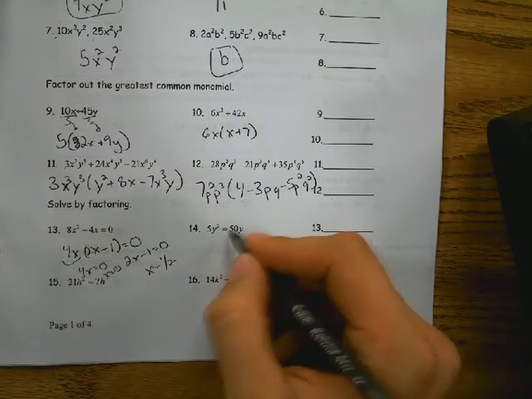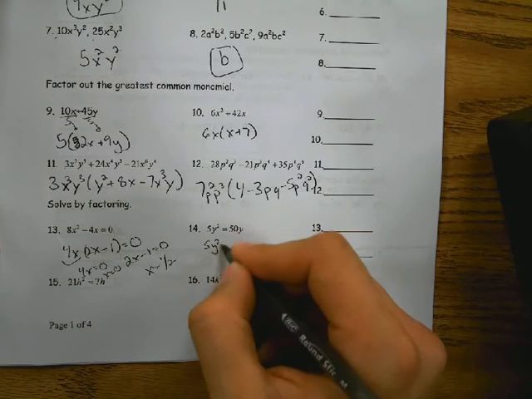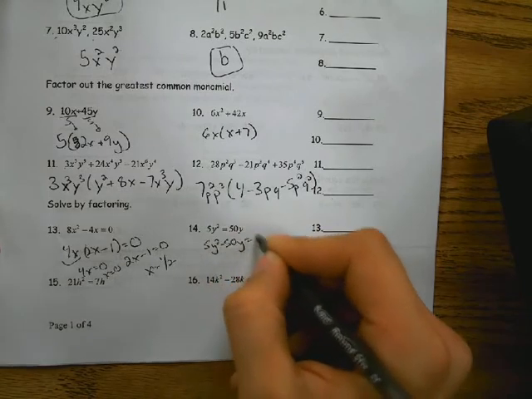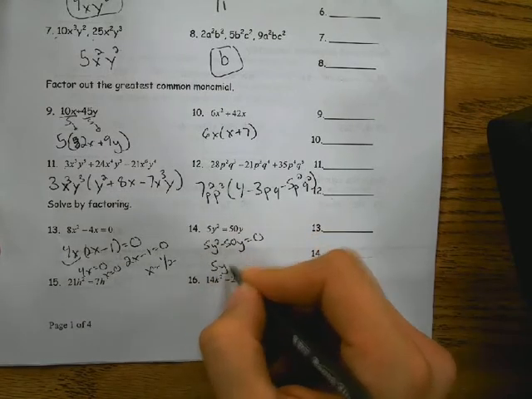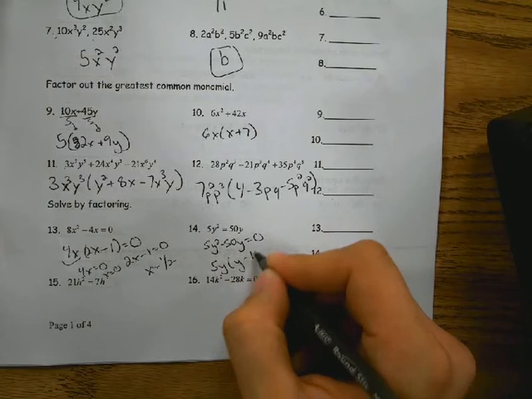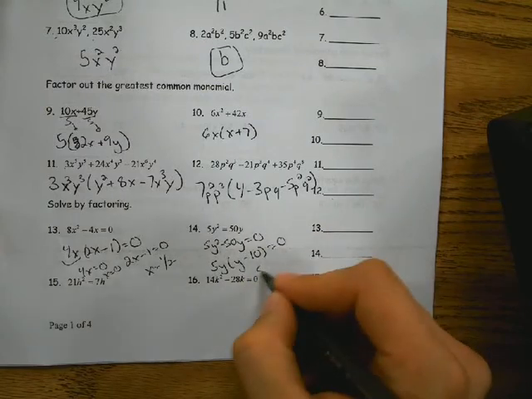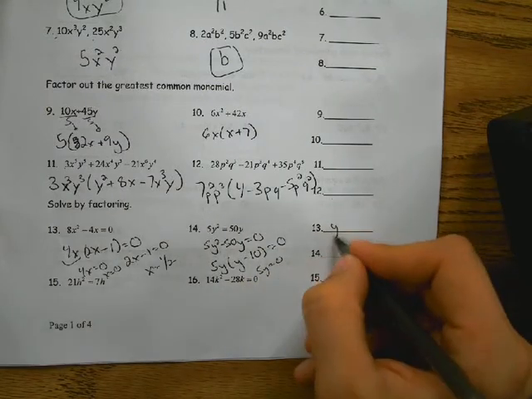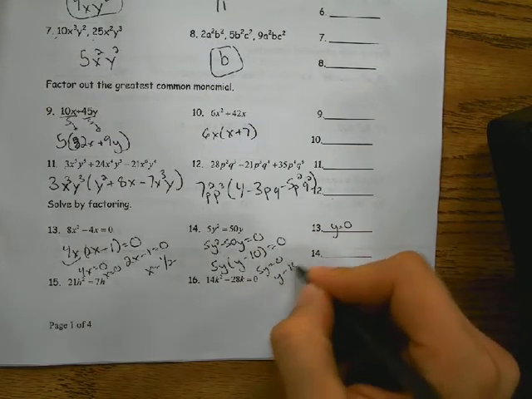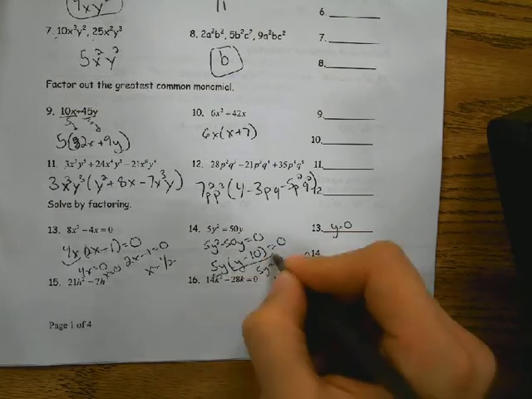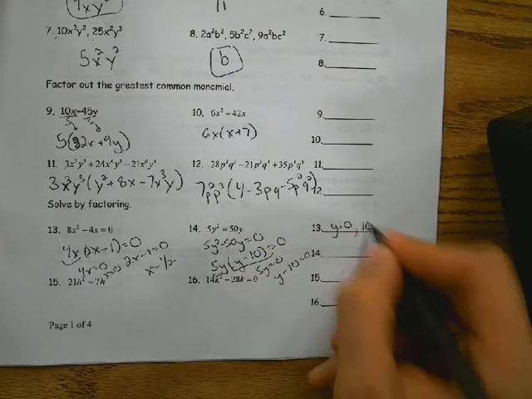Right here, we've got to adjust our equation. We want all of our numbers on one side, so I'm going to subtract that 50y to the other side. I'm going to divide out a 5y. That gives me y minus 10. And then 5y could be 0, in which case y is 0. And then y minus 10 could be 0, in which case y would be positive 10.